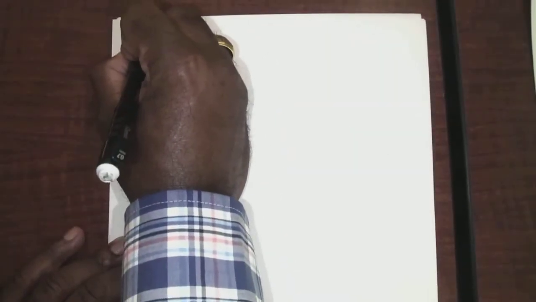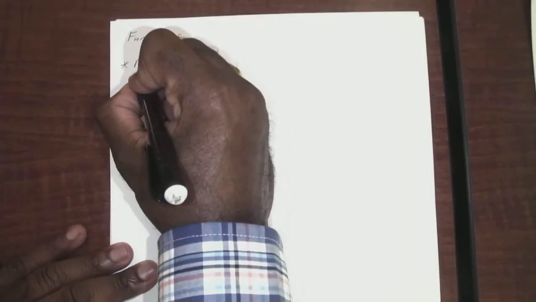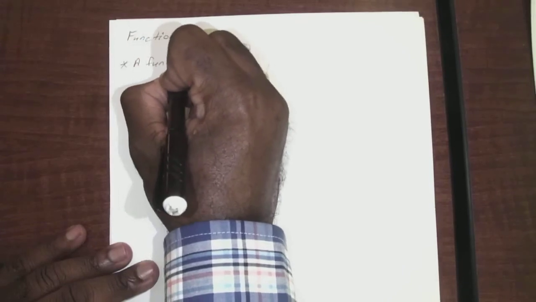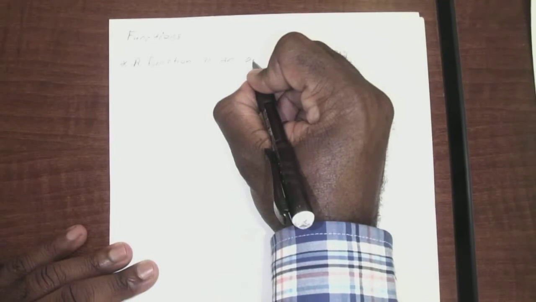Okay, so now we're going to get into functions. A function is just a special type of ordered pair. So a function is an ordered pair.